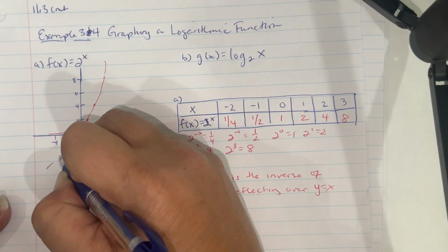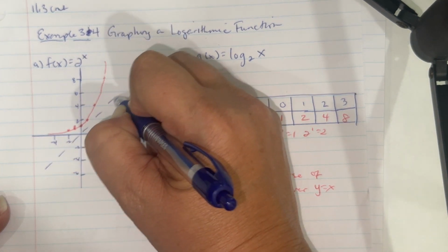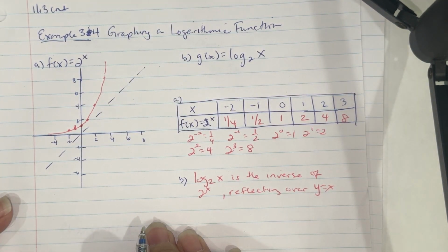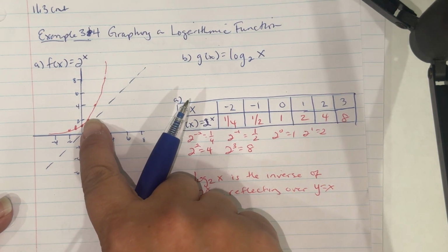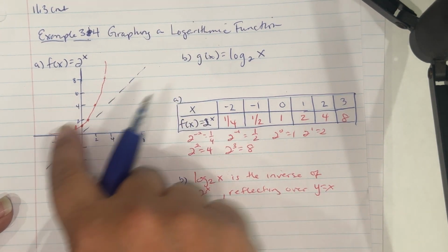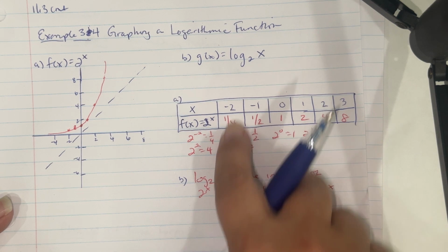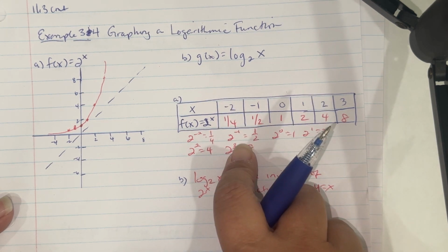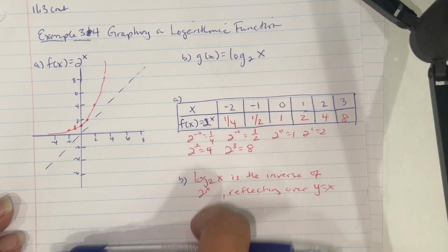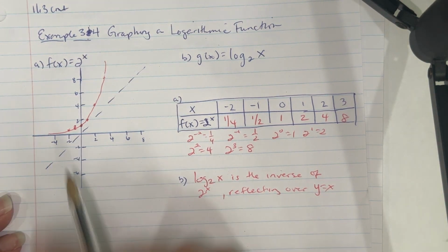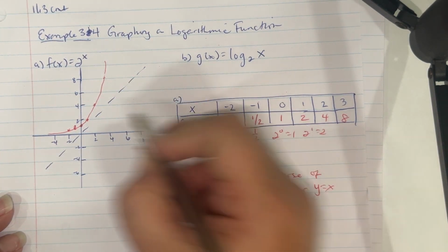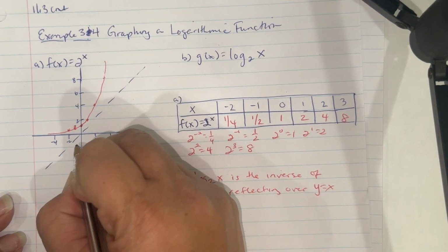So imagine an imaginary dashed line forming right here, and it's going to be a reflection of this, which means if we invert our values, so it's a reflection, when x is 1/4, I'm at negative 2.